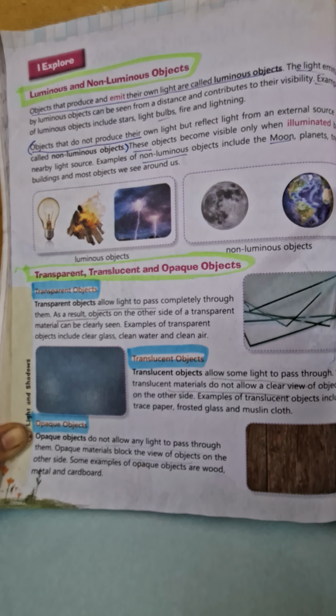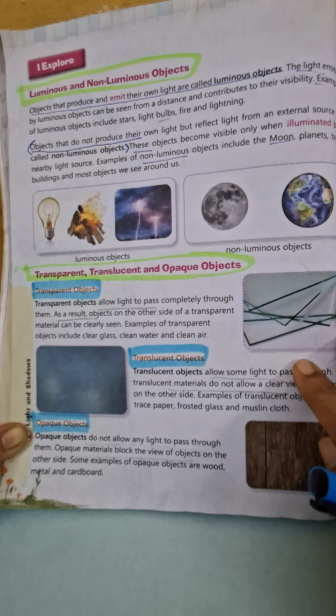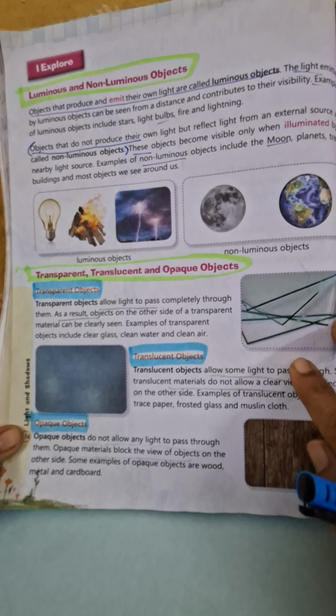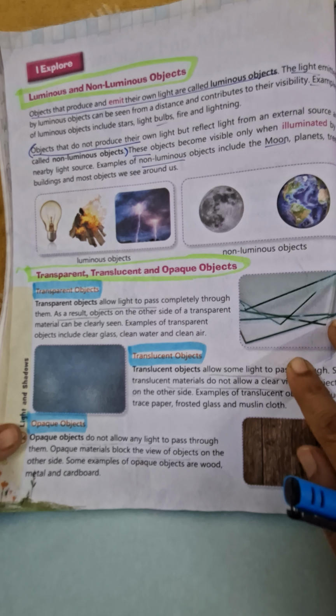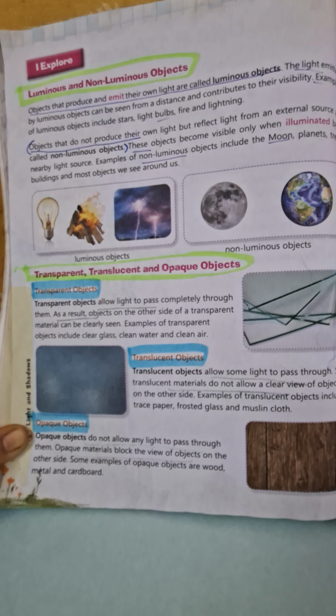See, it's given here. Light reflected from an external source are called non-luminous objects. These objects become visible only when illuminated by a nearby light source. Illuminated means when the light falls on it, they become bright, and that is why we are able to see. See, this is a normal mechanism of how we are able to see an object. We had done the chapter of sense organs, if you remember. Now, how an image is formed in the eye, we discussed it.